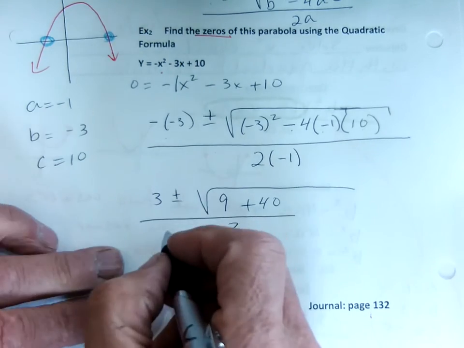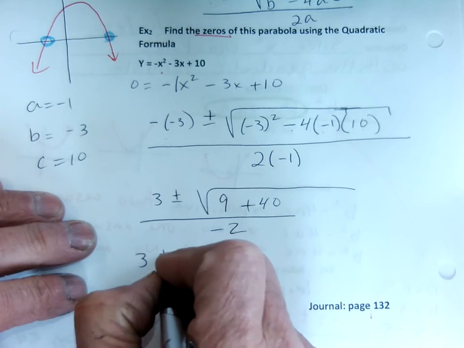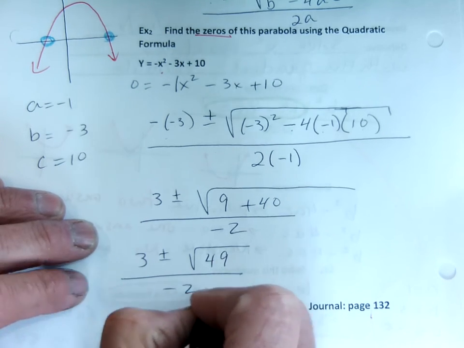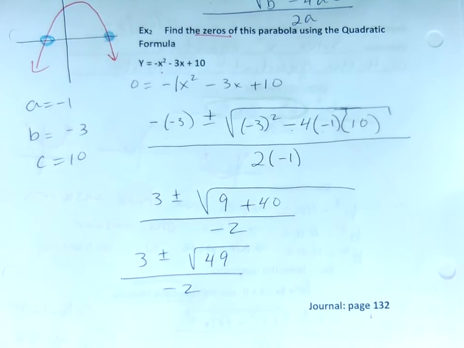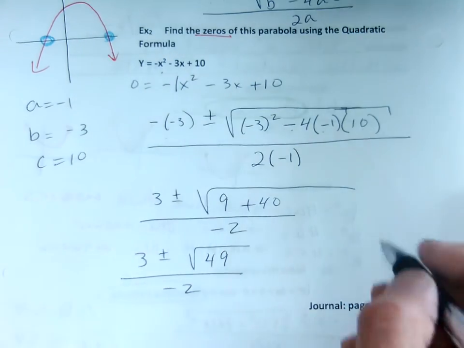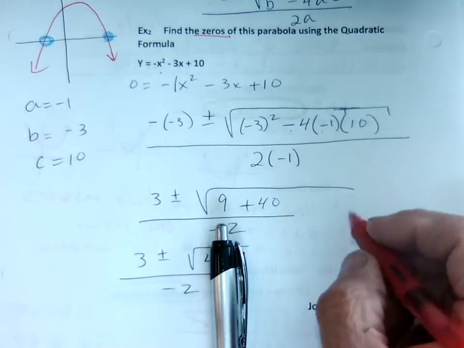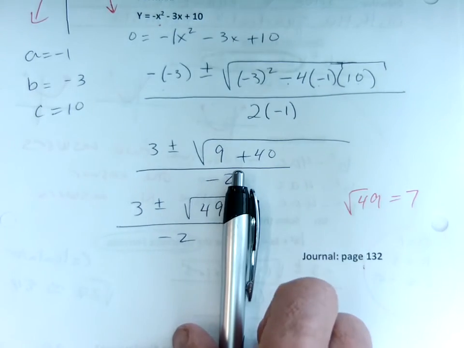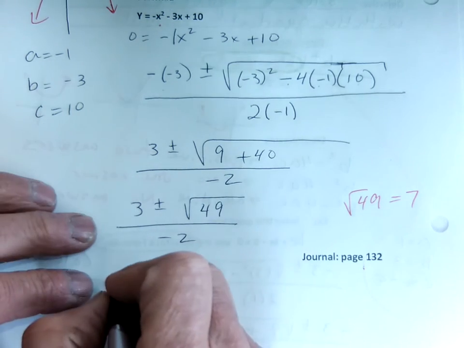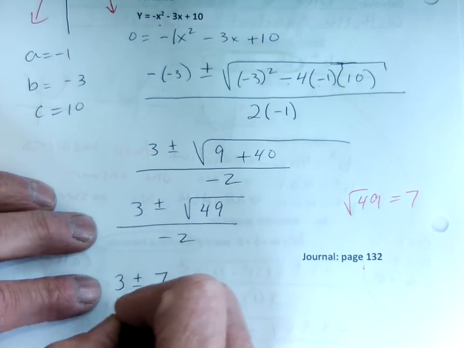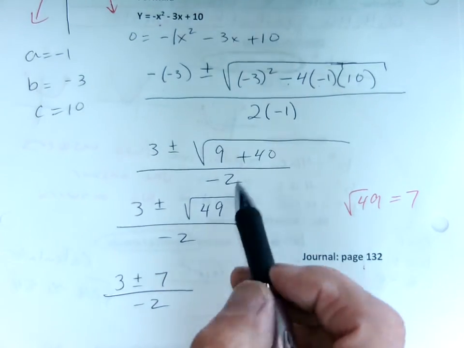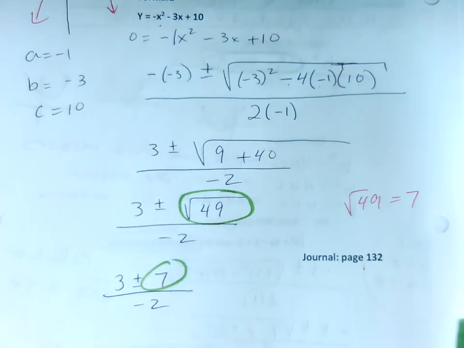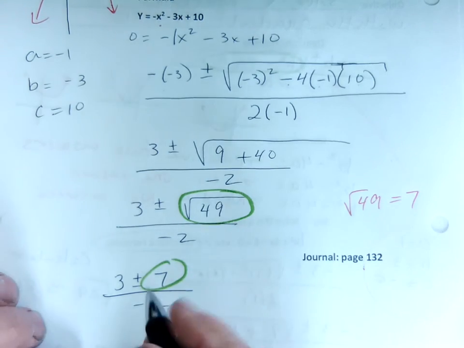So then I'm going to continue. 3 plus or minus the square root of 49 over negative 2. 9 plus 40 is 49. Now I know what the square root of 49 is. A little side work: I know the square root of 49 is 7. Everybody agree with that? I don't need a calculator for that. So then 3 plus or minus 7 over negative 2, because the square root of 49 is 7. And I need two answers, right?